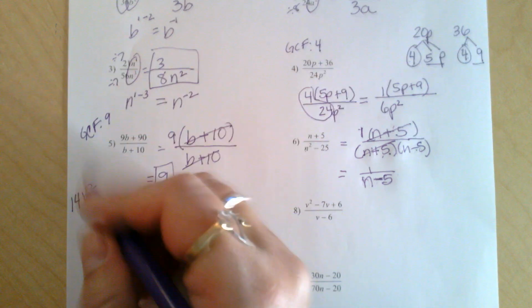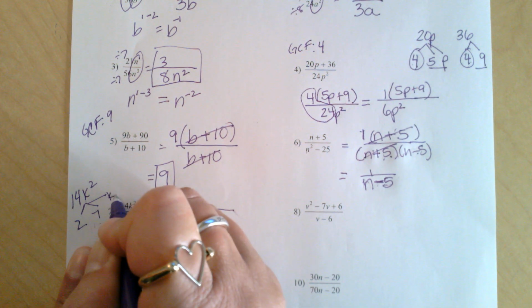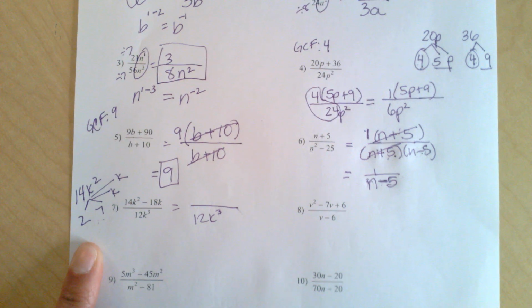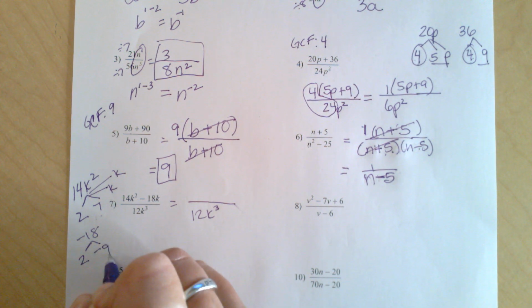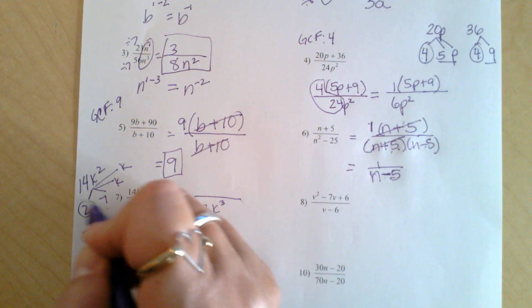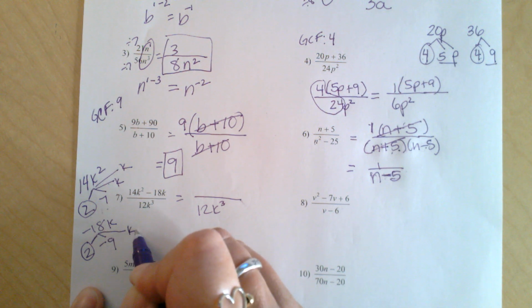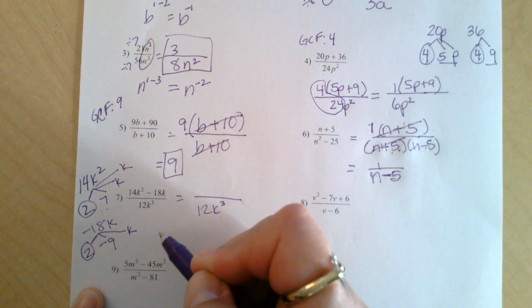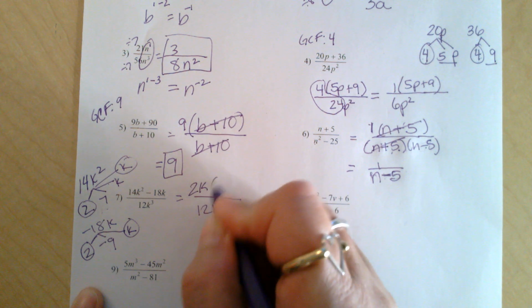All right, let's say 14 can be broken down to 2, 7, and k times k. Okay. Negative 18 can be broken down to 2, negative 9. So what do these factor trees have in common? 2. Oh, sorry, I forgot the k and k. Forgot that k right here. Okay, so 2 and k. All right, so our greatest common factor is 2k.